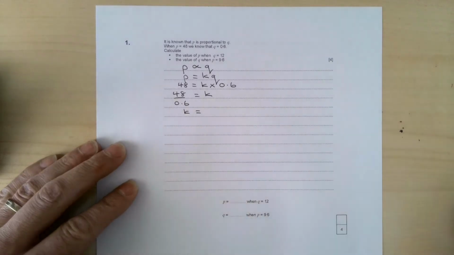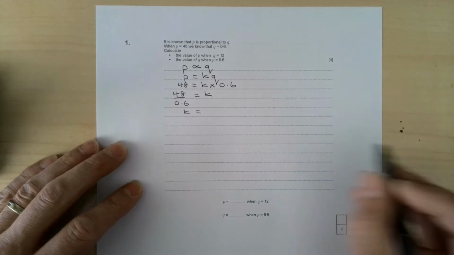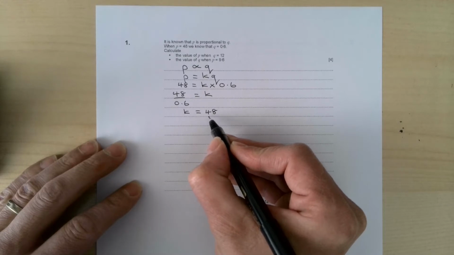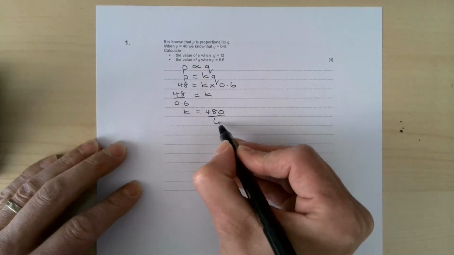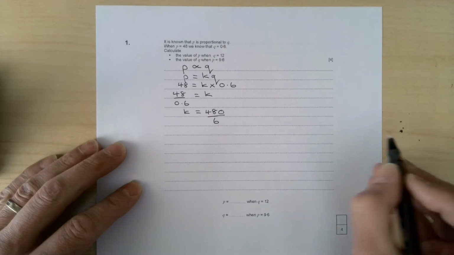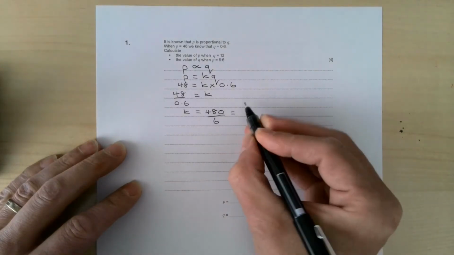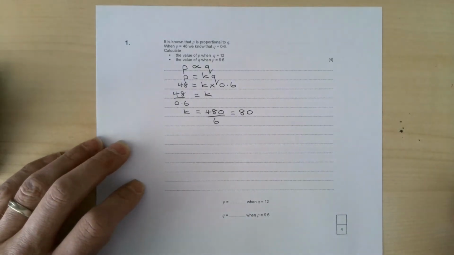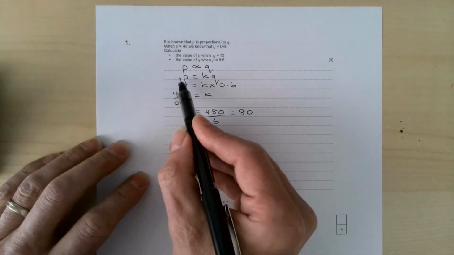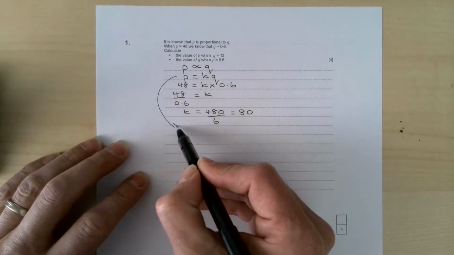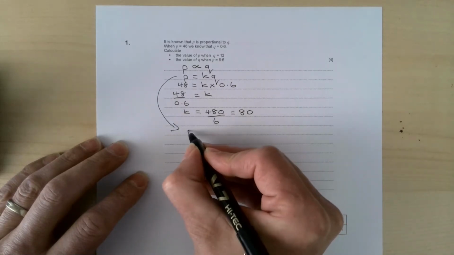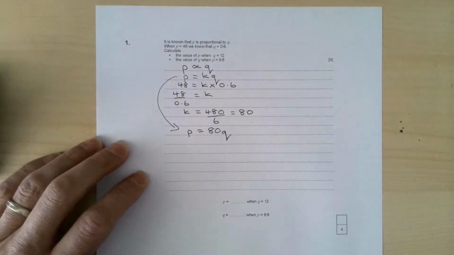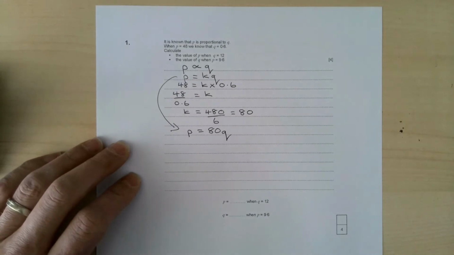Right, so you can either use your calculator if calculator's permitted, or if not, we can just do, I don't like dividing by 0.6, so if I multiply top and bottom by 10, I can divide 480 by 6 to get the same answer, which is 6 into 48 is 8, and then with a 0 on the end, so K is 80. Once we've got what K is, we then go back to our equation. So we can bring our equation down here and we substitute the value for K. P equals 80Q. So there's our equation linking P and Q together.